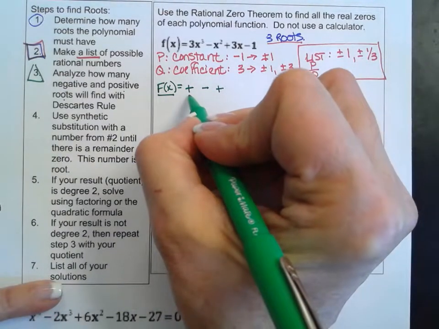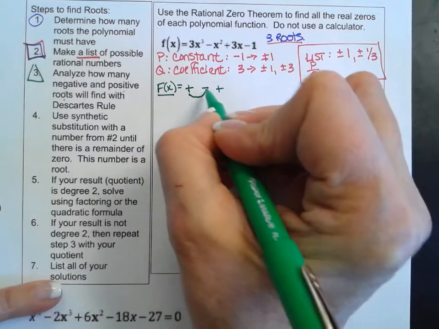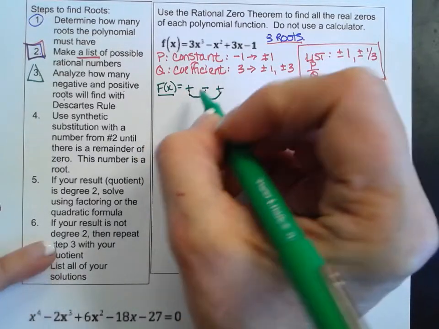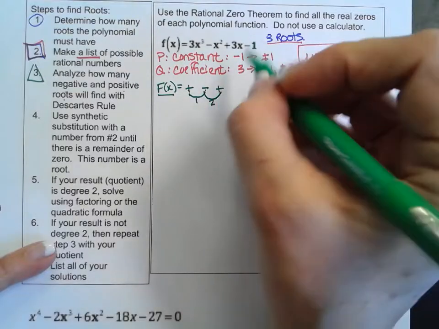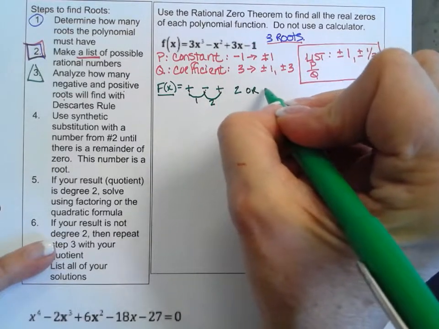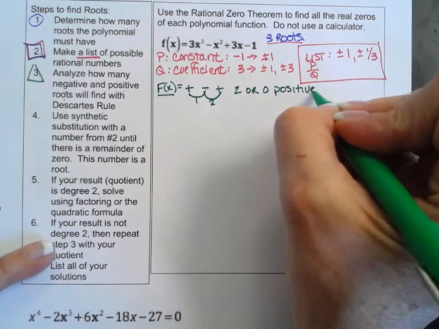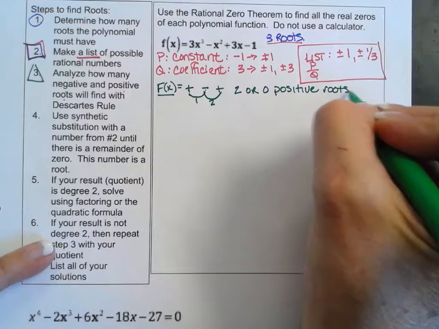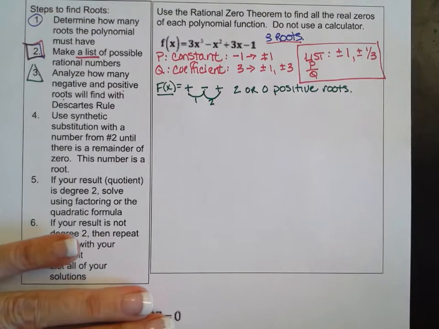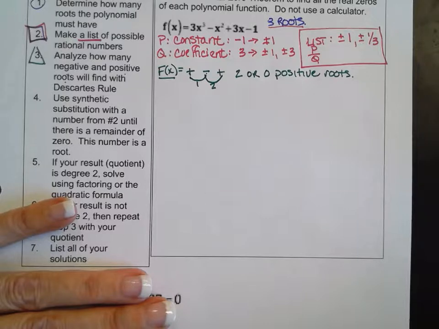Okay? And we look at how many times it's changed. It went from positive to negative there, and then from negative to positive there. So I have 2 changes, which means I'm going to have 2 or 0 positive roots. Make sense? Ring bells?